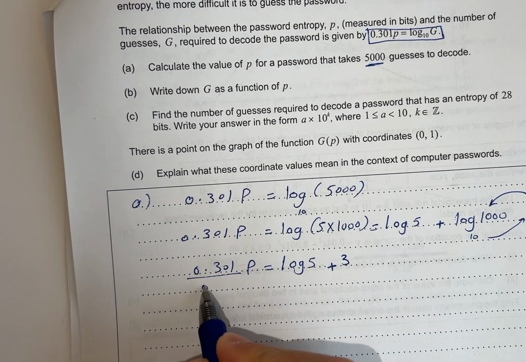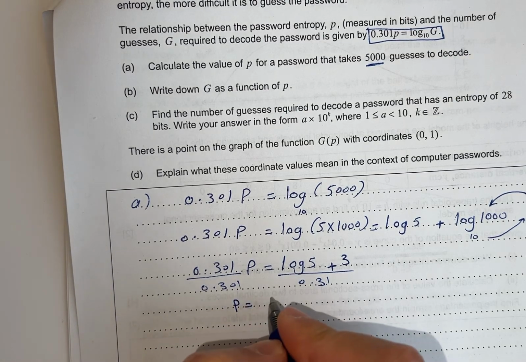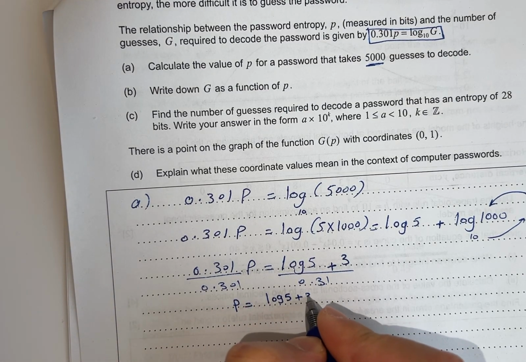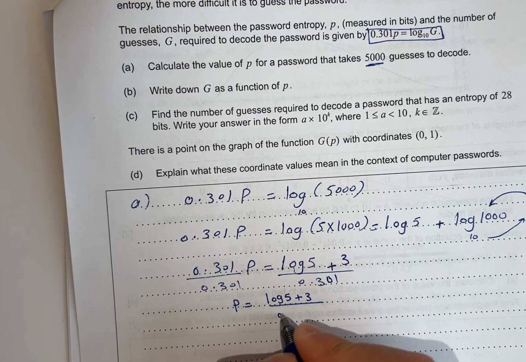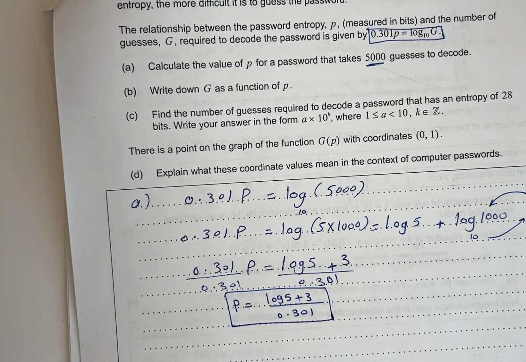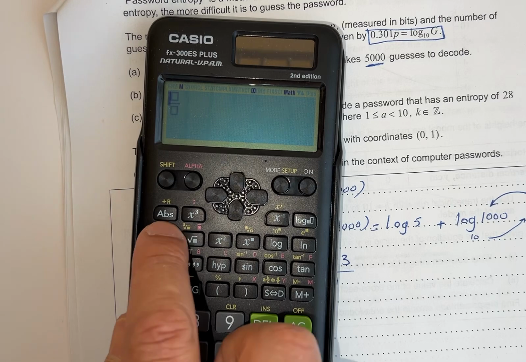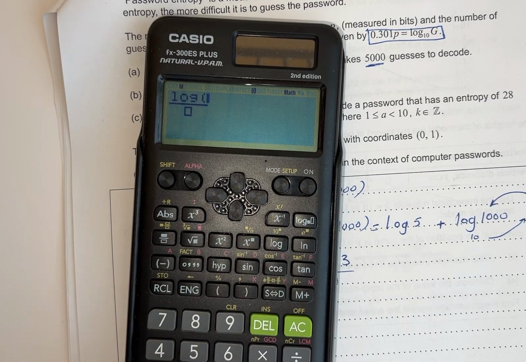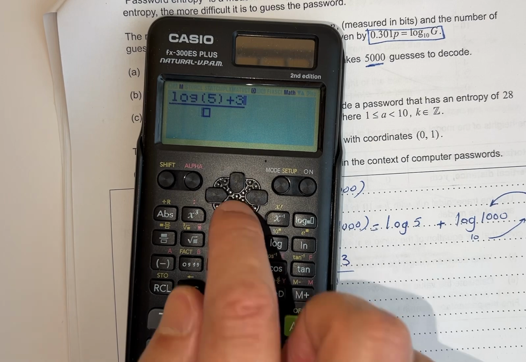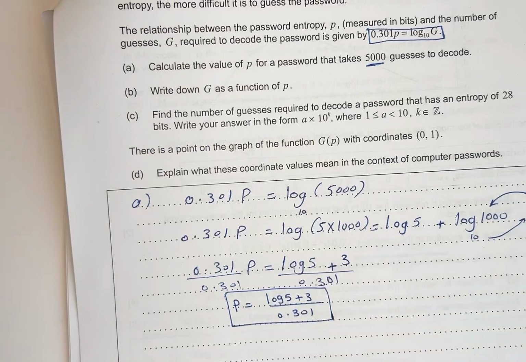So I would divide both sides by 0.301. P is (log 5 plus 3) divided by 0.301. They have to accept this answer in the IB exam because you don't have a calculator and nobody knows how much log base 10 of 5 is. If this question comes in paper 2, you would use a calculator. So let's do it. Log 5 plus 3 divided by 0.301 is 12.28.